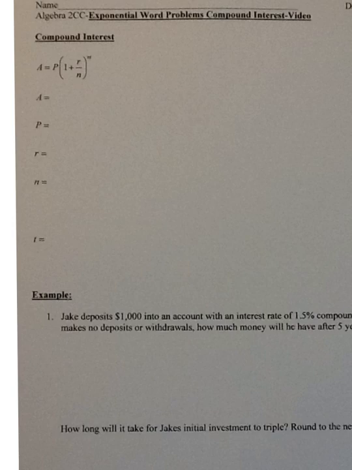So like yesterday, A is the final amount. P is your initial investment.